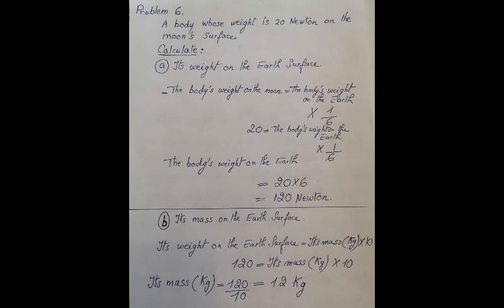The second requirement, B: its mass on the earth's surface. I want to find its mass on the earth's surface. I write its weight on the earth's surface equals its mass by kilogram times 10. I already found the weight on the earth's surface, 120, equals its mass by kilograms times 10. So its mass by kilogram: 120 divided by 10 equals 12 kilogram.